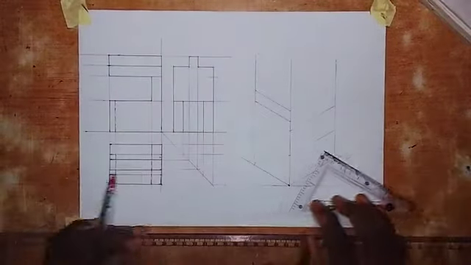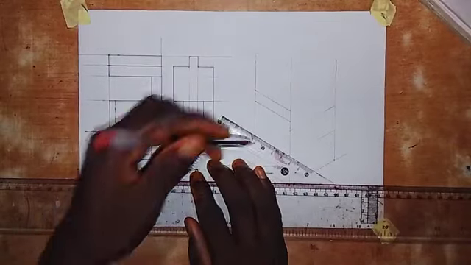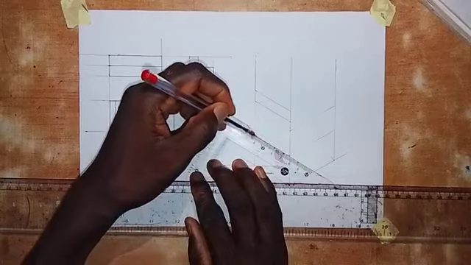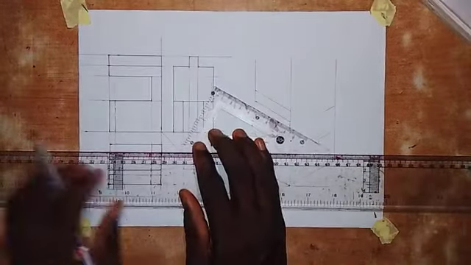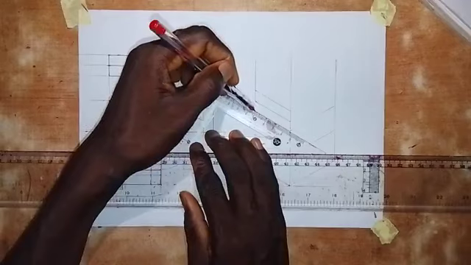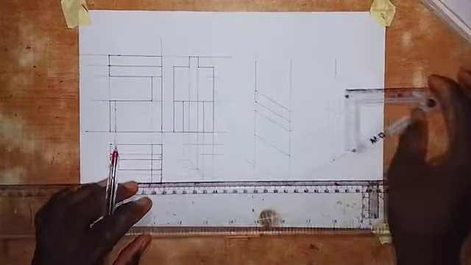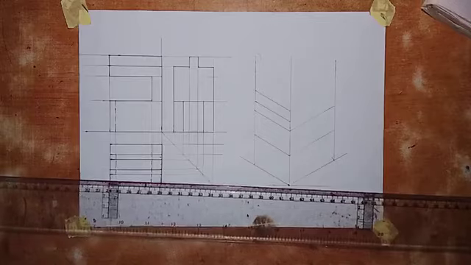This line, I'm going to transfer it here like this. This line also, I will transfer this point, taking it here to this side like this. We have this. With what we have here, let me just draw this line.